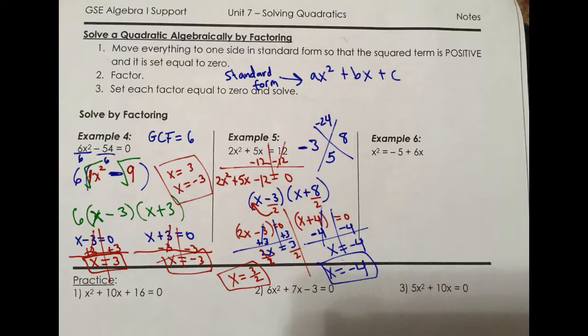And then our last example here is example 6. Notice it's not set equal to 0. You have x squared over here, and then the other two terms on this side. Now, one thing to note, we never want the x squared to be negative. And so we want to get these two terms from this side over to the left side, so we don't have to worry about x squared being negative. So how do we do that? We have a negative 5 there, so we have to add 5 to both sides. That cancels that out, and it leaves x squared.